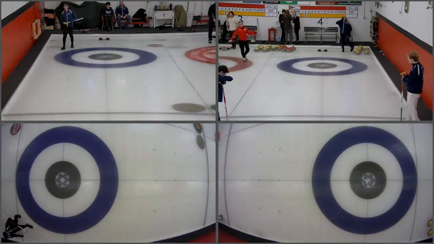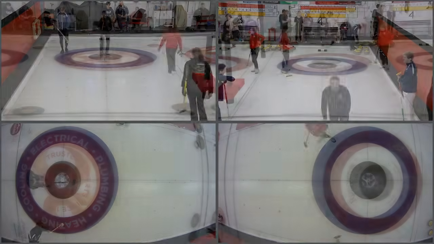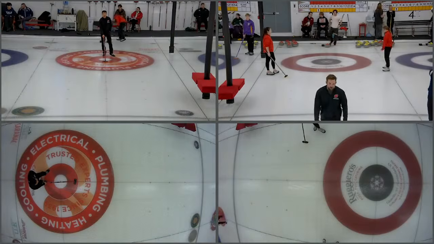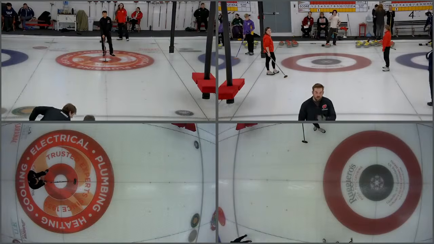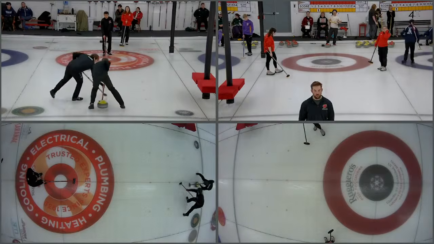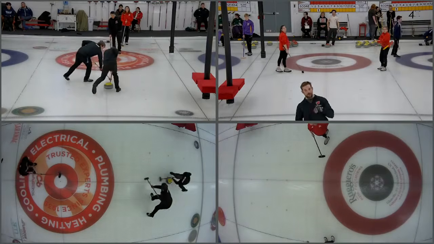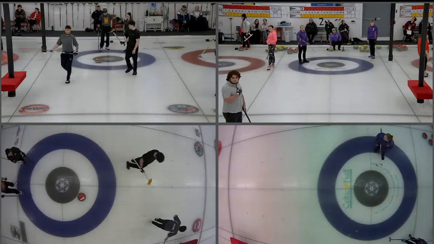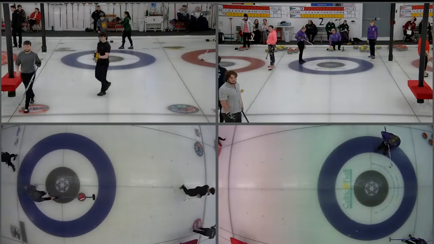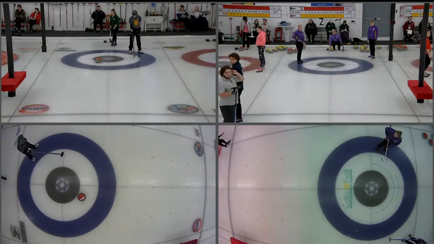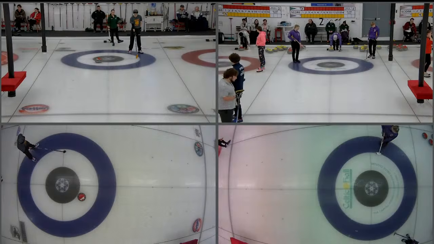Taking a look around the sheets, we'll hop over to sheet 3. We've got University of Wisconsin-Madison facing off with University of Denver, and it looks like Wisconsin took 3 in the first end. We'll hop over to sheet 2 real quick. That's an undefeated matchup. 2 2-0 teams in the same pool, playing for the right to earn the top seed to the championship bracket.